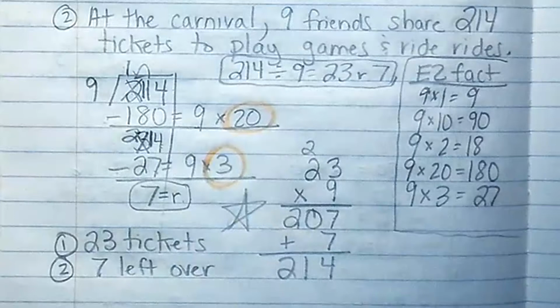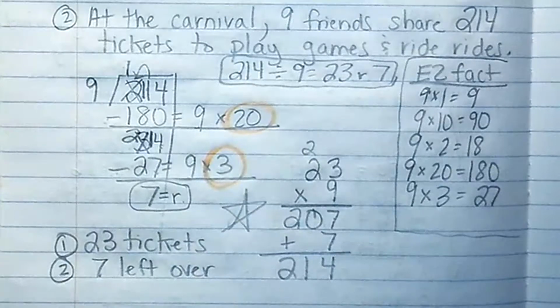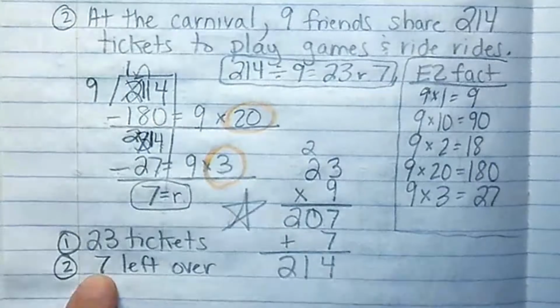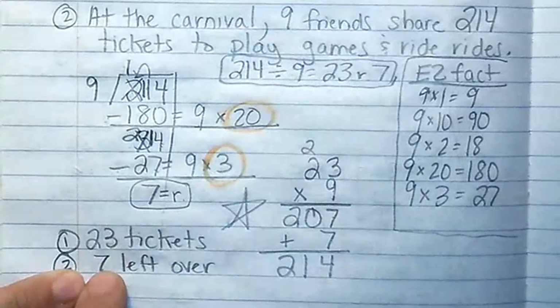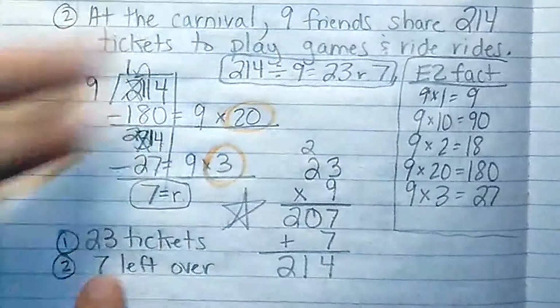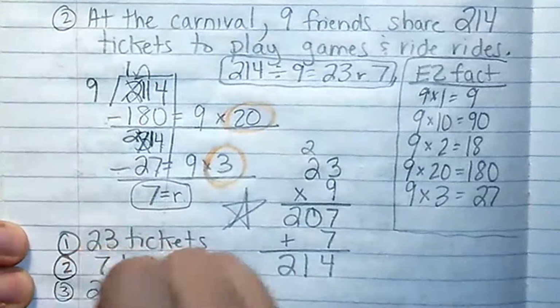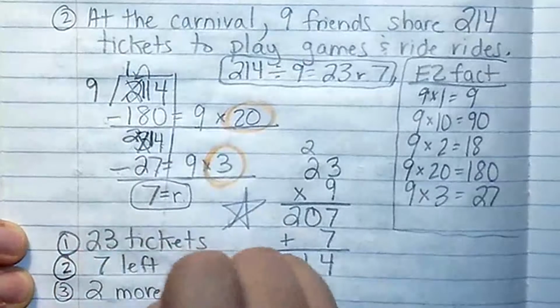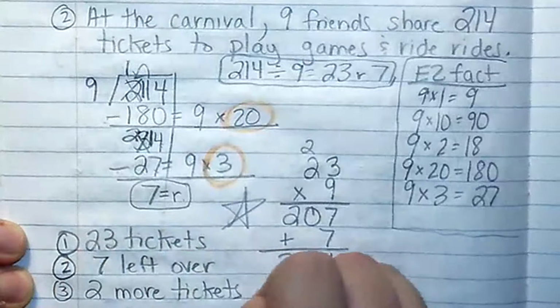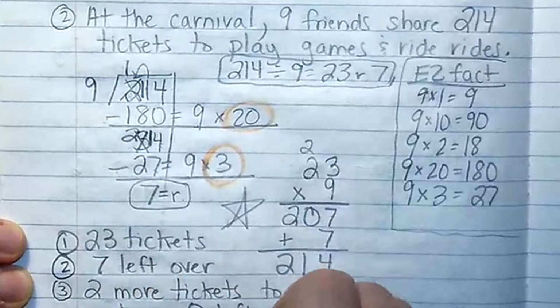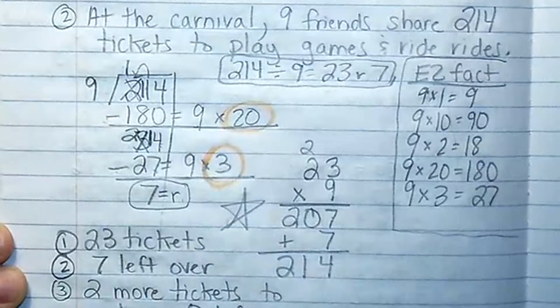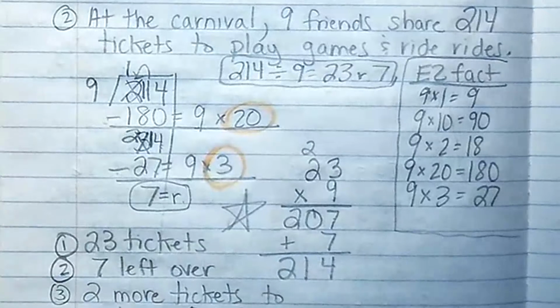Good. Now this is a really hard question. How many more tickets would I need to buy so that everybody could have 1 more ticket? We already have 7, but we have 9 friends wanting to play. So I'm going to put 7 in my head. 7, 8, 9. I would need to buy 2 more tickets to have no leftovers. Nice job. Not so bad, right?